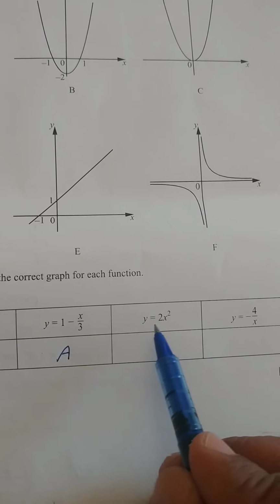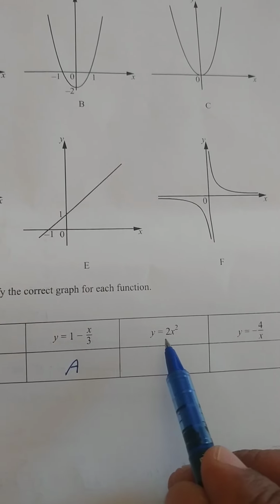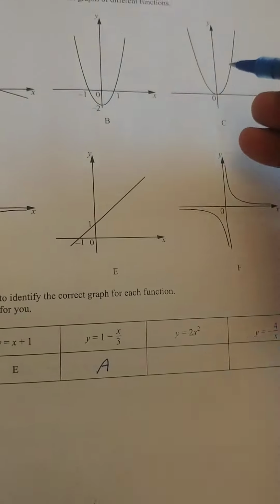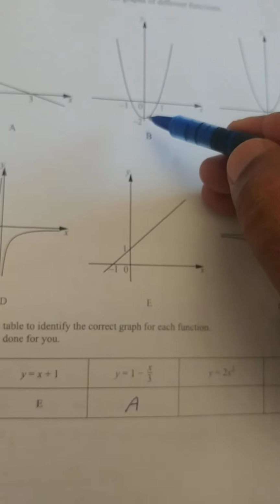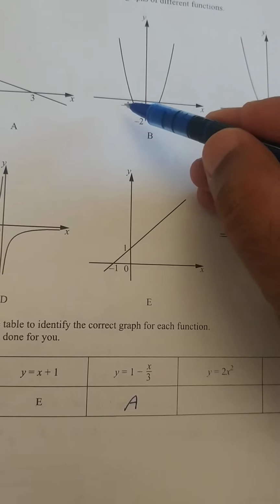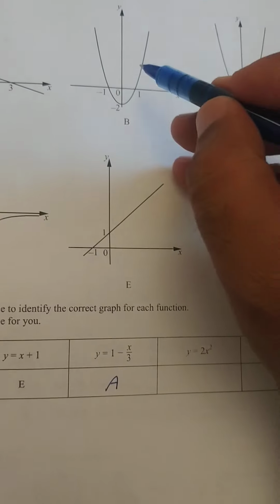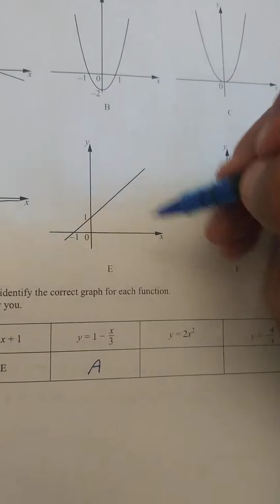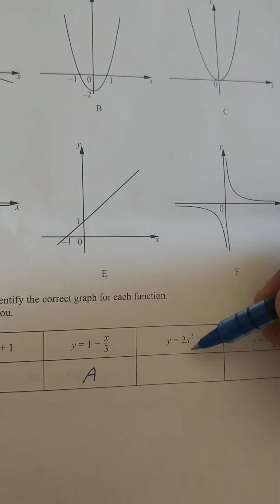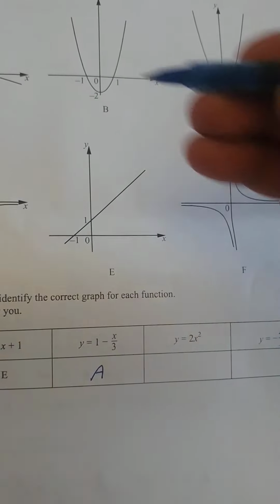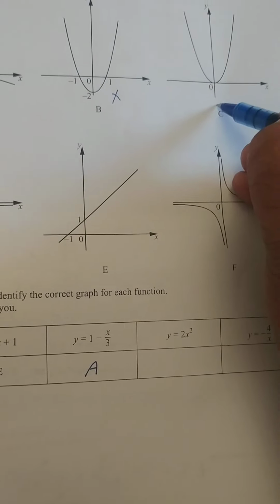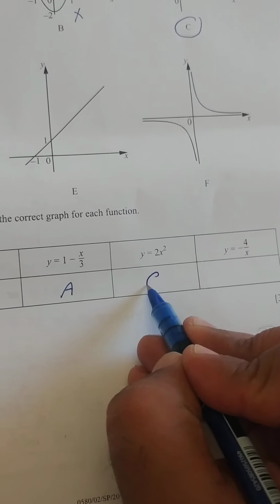If x is 0, then y is 0. So the parabola will never go below the x-axis. Whatever value you substitute for x, y will always be positive. It will never be negative. So this is the wrong one, and the right option is C. So you will choose C.